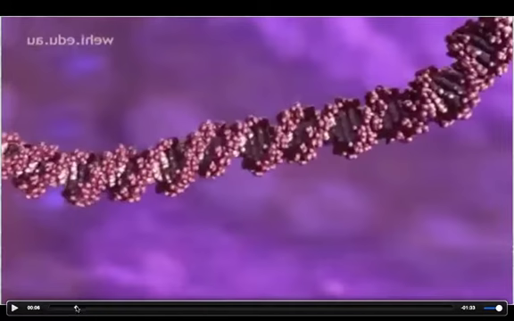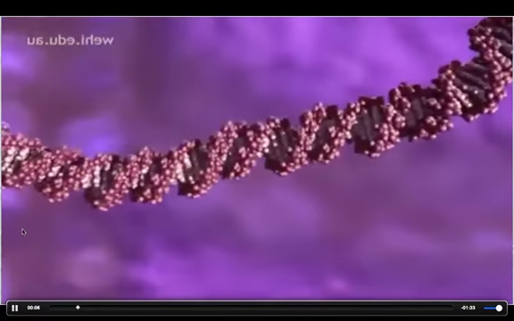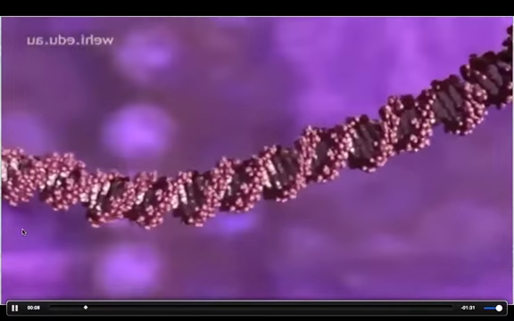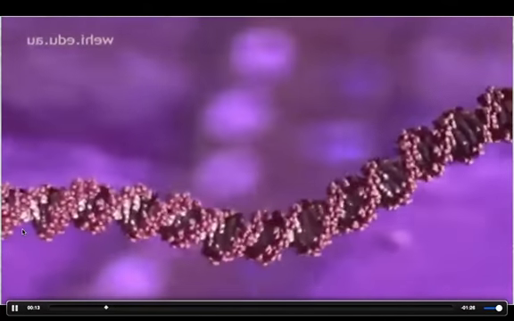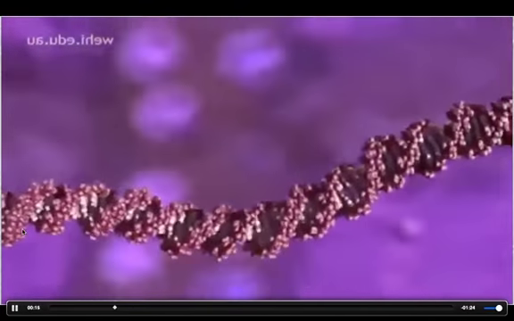This is why I love these animations. We'll see the remarkable way our DNA is tightly packed up so that 6 feet of this long molecule fits into the microscopic nucleus of every cell.